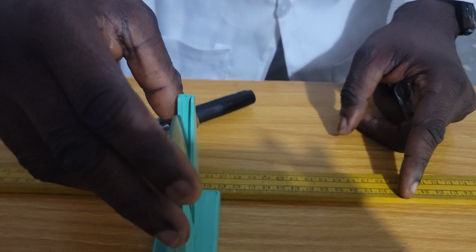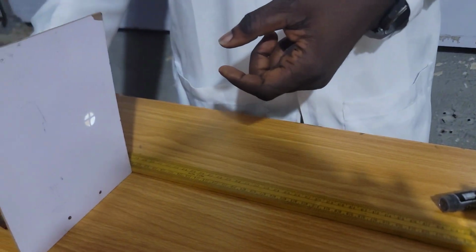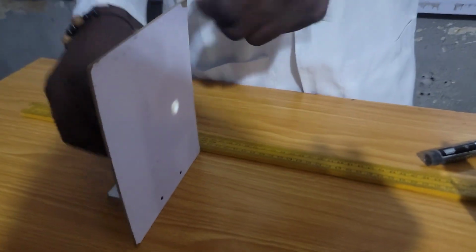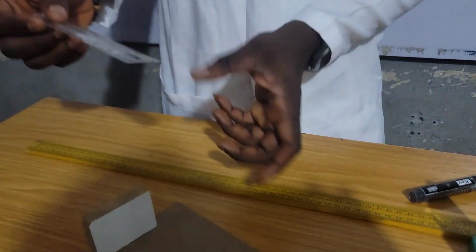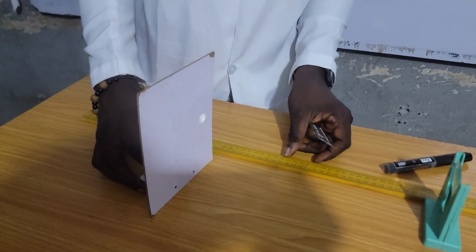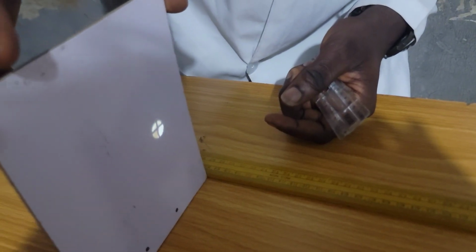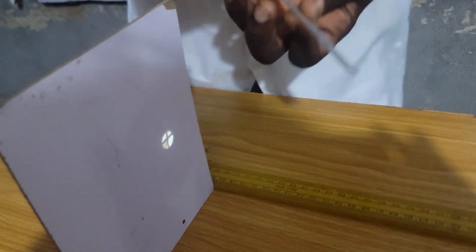45. The screen should have been a heavy screen so that it will be stable. You should have placed something on this part, maybe a heavy stone, so that when you are measuring it does not keep shaking. So let's check this time now. It is at 45 now. Let's check when we'll see a clear image. I think it's seen here.